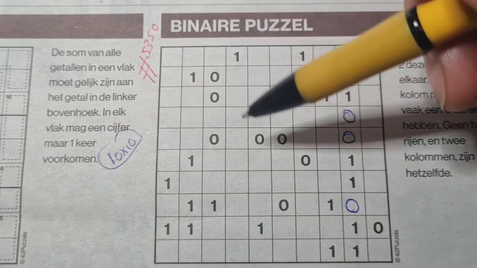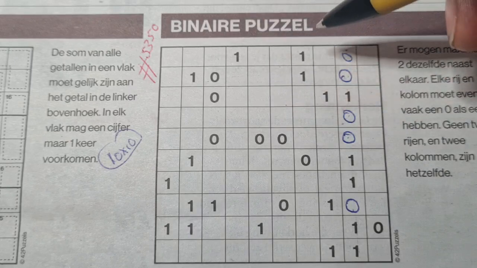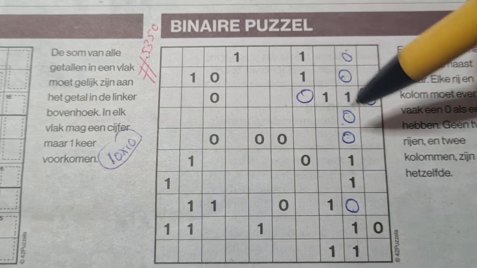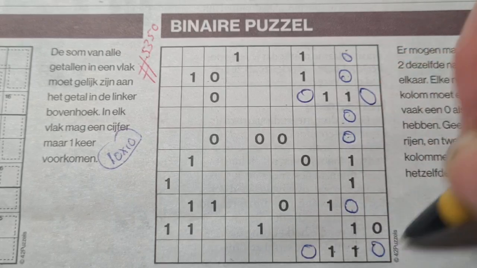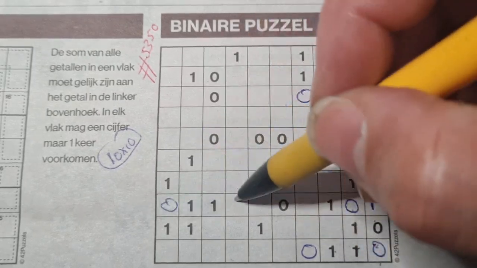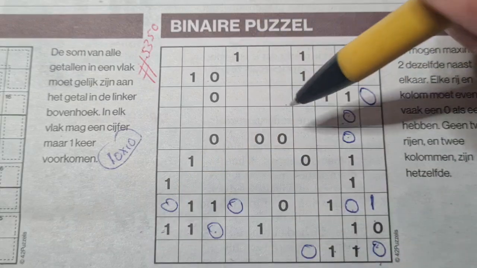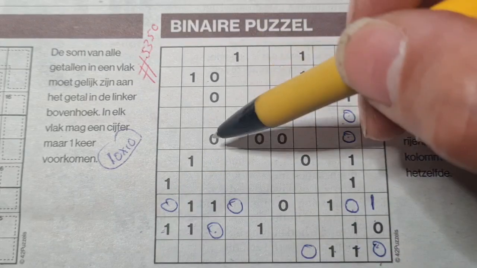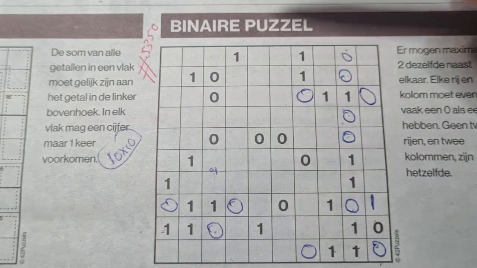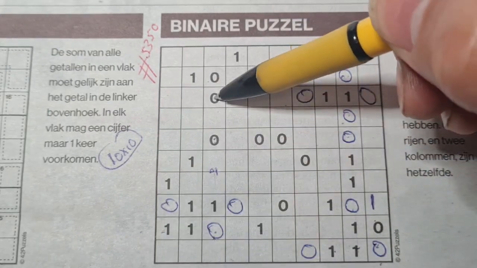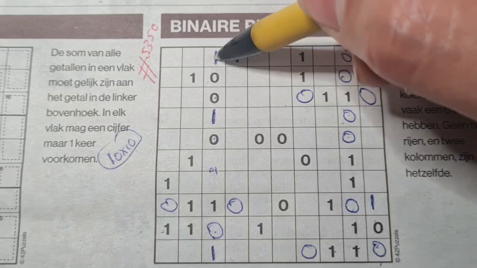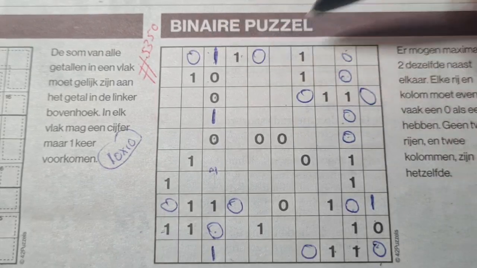Let me see. Well, double one here, no, there, no. Double O here, one, there, one. Double one here, no, there, no. I know between an O and a 1 with two empty boxes between, there's always an O and a 1 there, but I do not know in which order. So we have the first O, second O, third O, fourth O, and a fifth O. So this box should be a 1, that box should be also a 1, and also this box should be a 1.